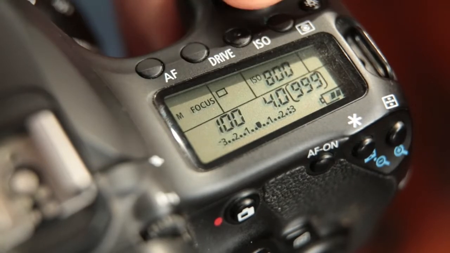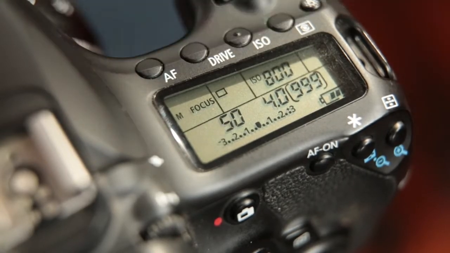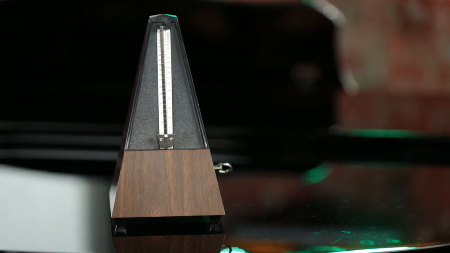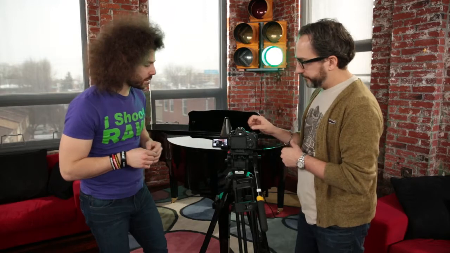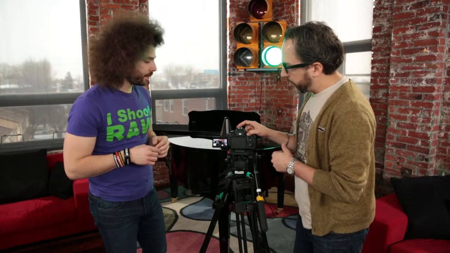What we're going to do here is show you how shutter speed affects what's going on in the image. We're going to use a metronome so we have something that's constant and moving. We've already locked in the settings for the camera because all we're focusing in on right here is what's going to happen when we change the shutter speed. All right, let's see what happens with this metronome as an example. All right, and we're rolling and action.